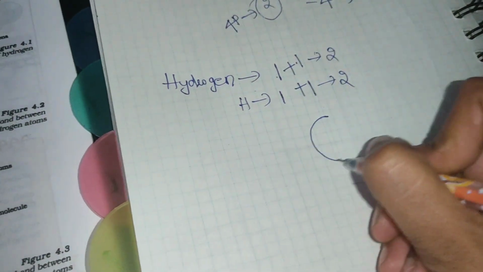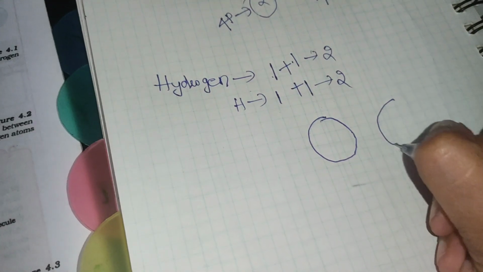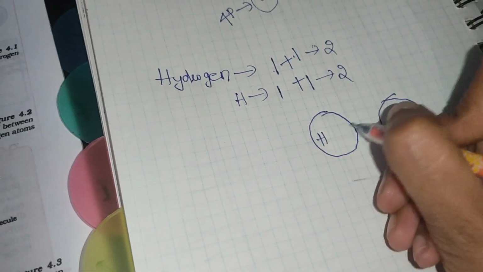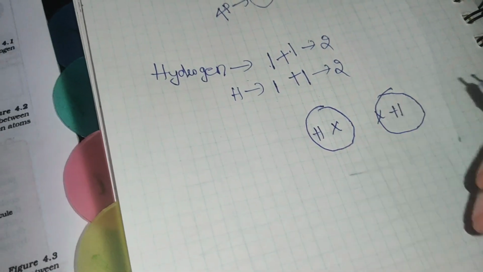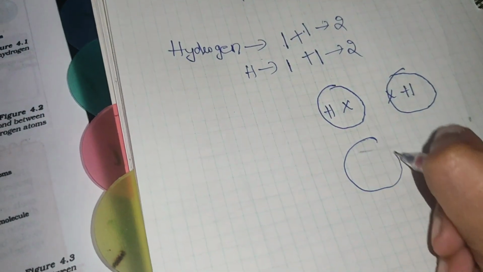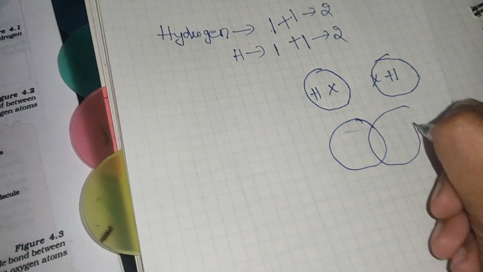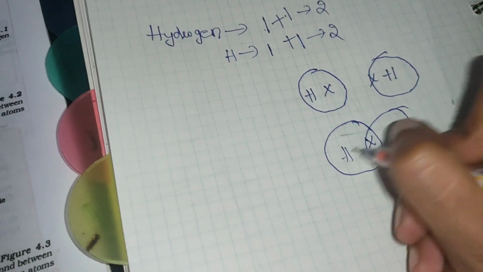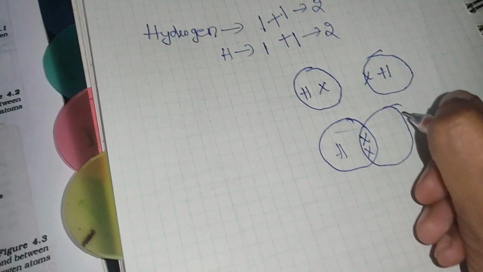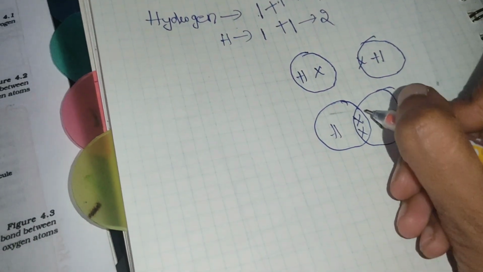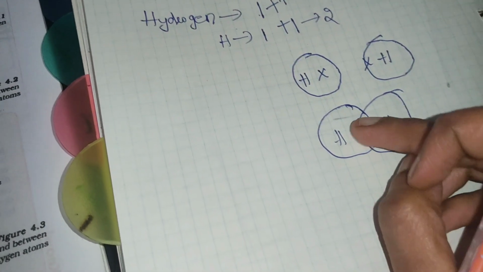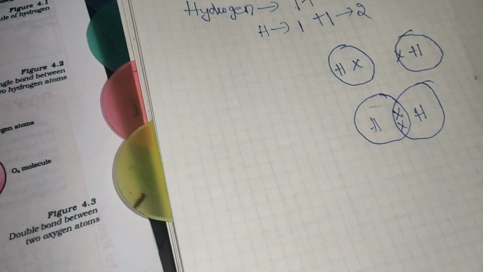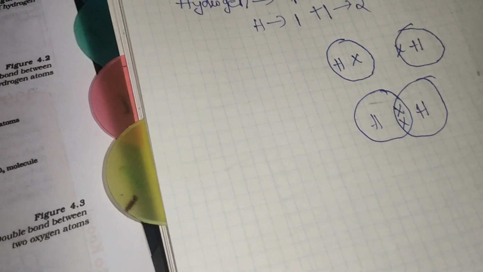So let's take this one hydrogen and this other hydrogen. Hydrogen has one electron, and these two combine together by sharing this one electron and this one electron. By sharing 2 electrons, both have 2 electrons in the outermost shell, which is a noble gas configuration or inert gas configuration.